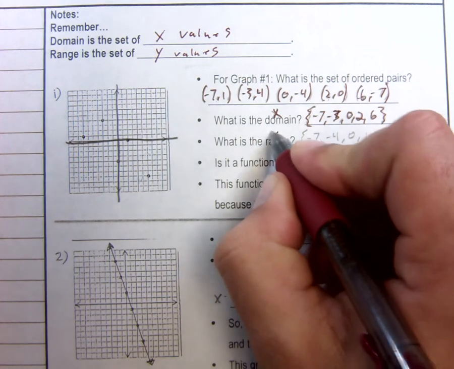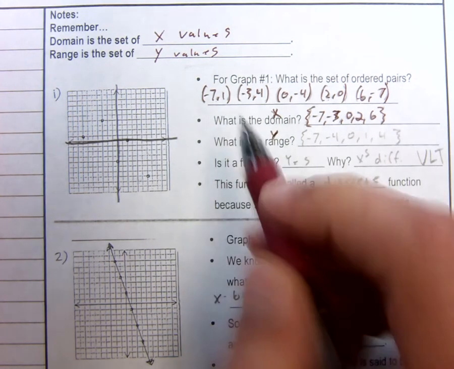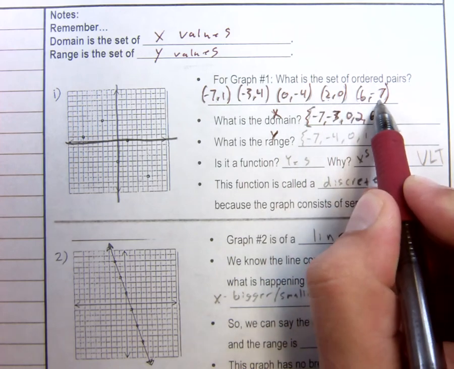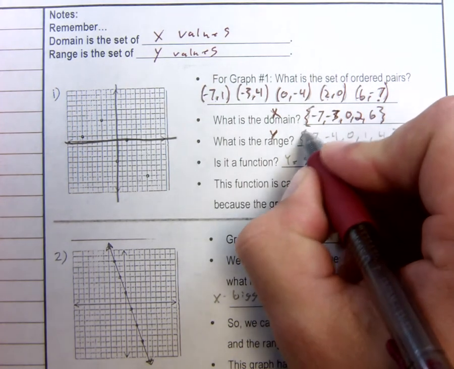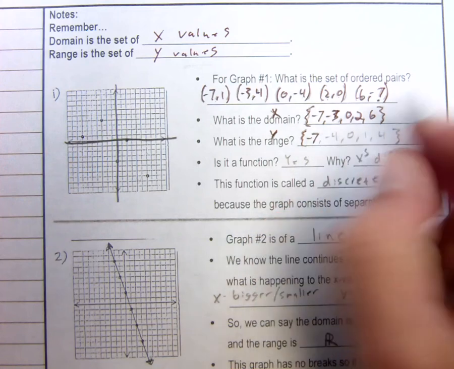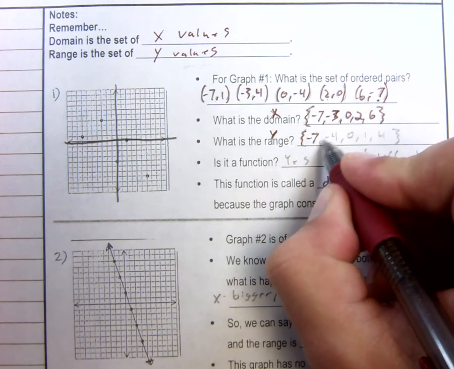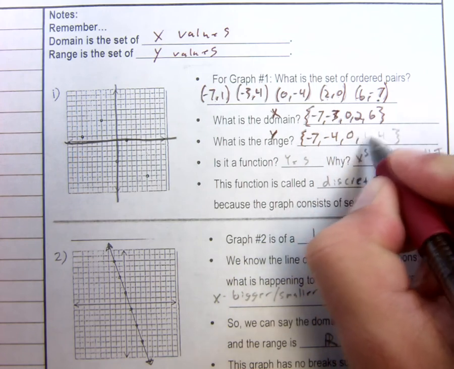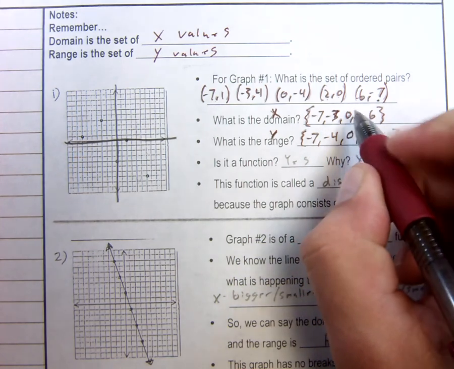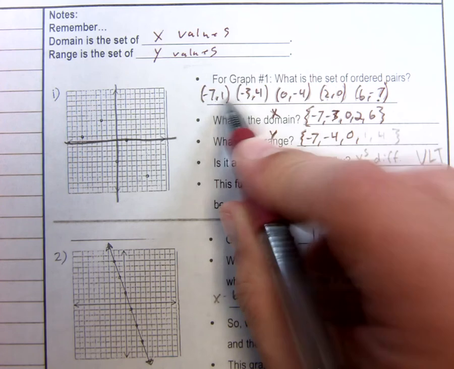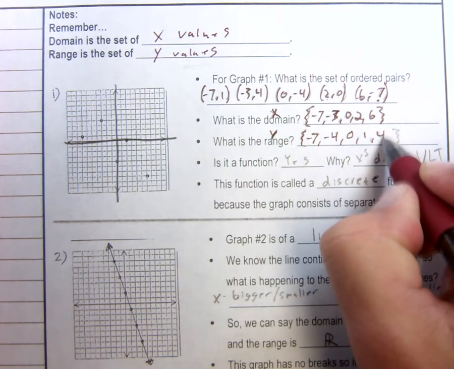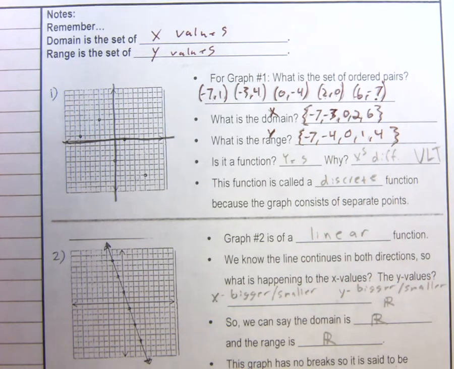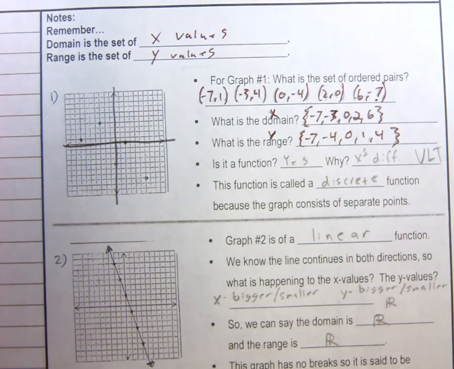Y values, because that's the range. What is the range? That's Y values. So now we got 1, 4, negative 4, 0, negative 7. The smallest one is negative 7, so that's what we're going to start with. Got our brackets. We got negative 7. The next one would be negative 4. And then we go 0. We go 1, which is right here, 1, and 4 would be the last one. 4 right there. Those are the Y values in order from least to greatest. That's our range.